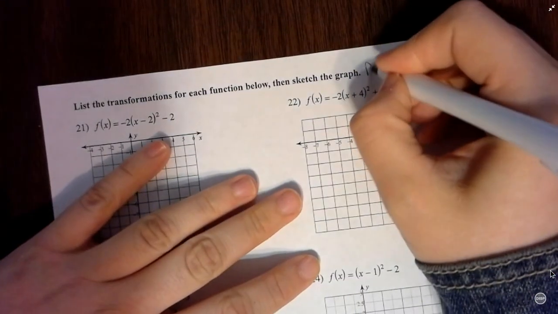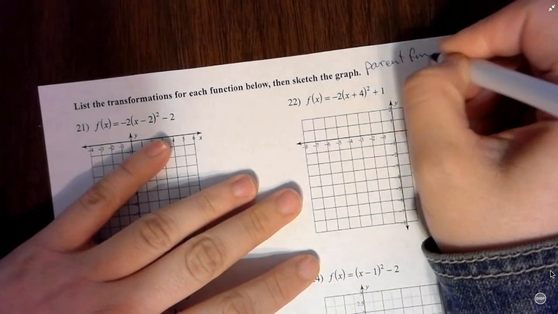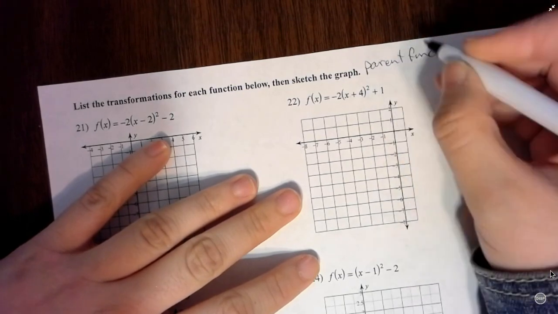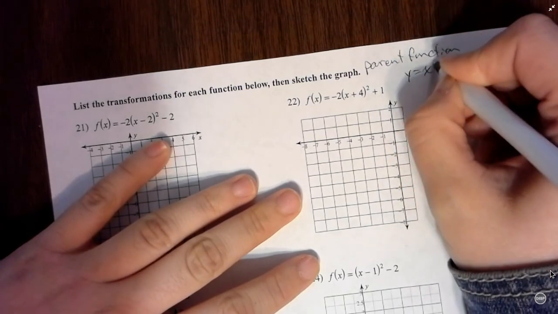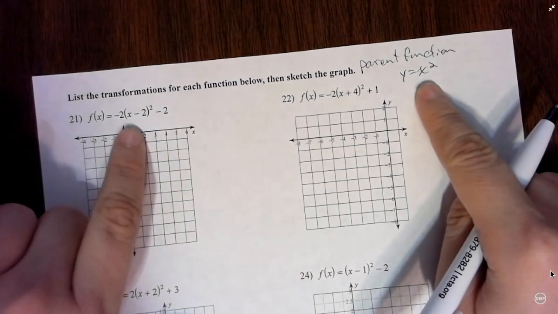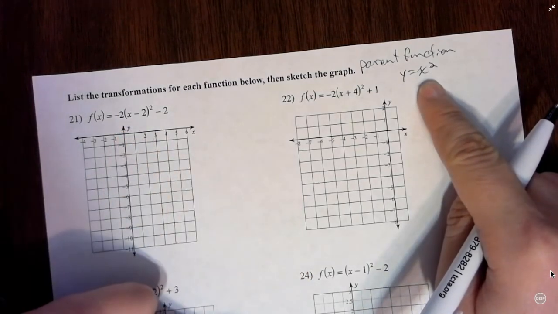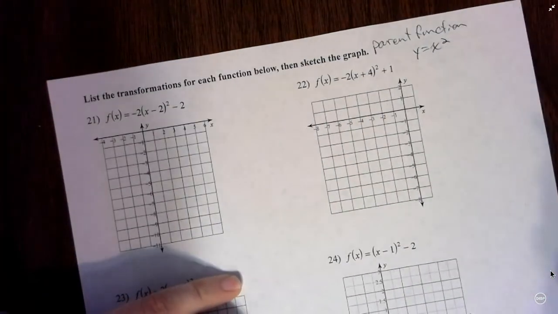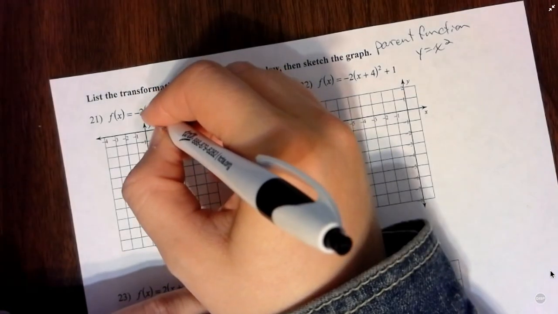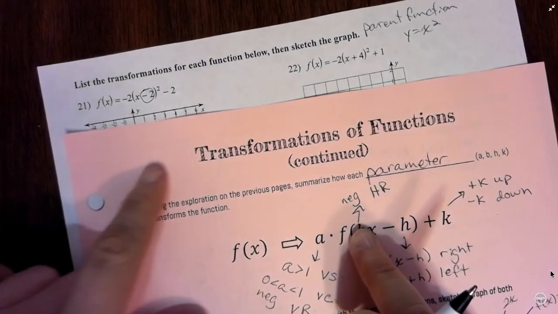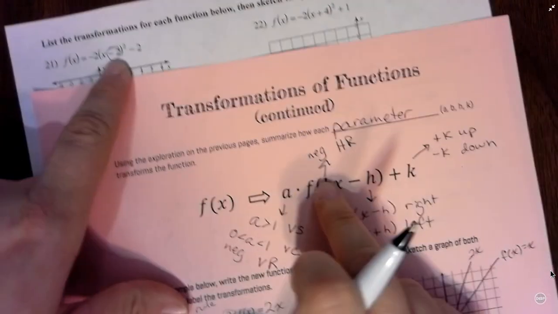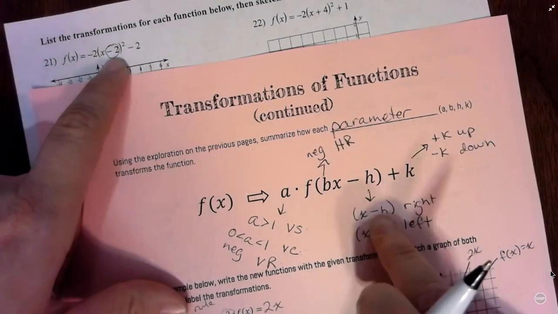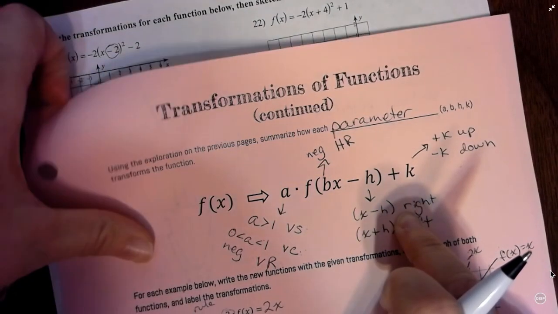Finally, on the back, please write down that your parent function is y equals x squared. So you're comparing all of these to x squared. So compared to x squared, for instance, this one has a lot of 2's in it. So you're doing it just like this. So x minus 2, well, look on here. Well, that kind of looks like it, x minus 2. So you're going to be going right 2.